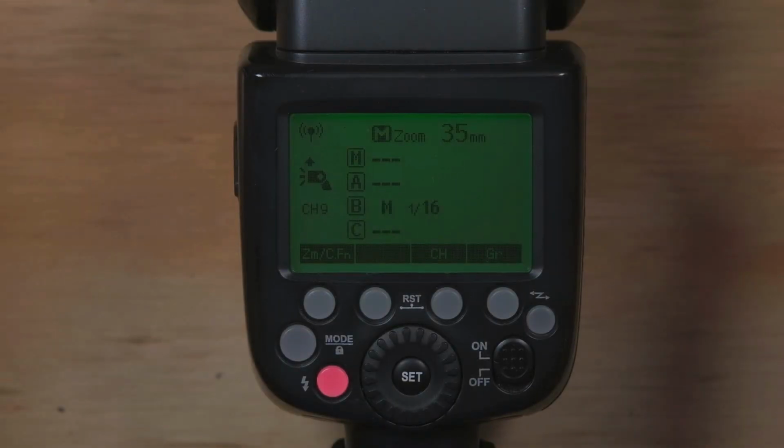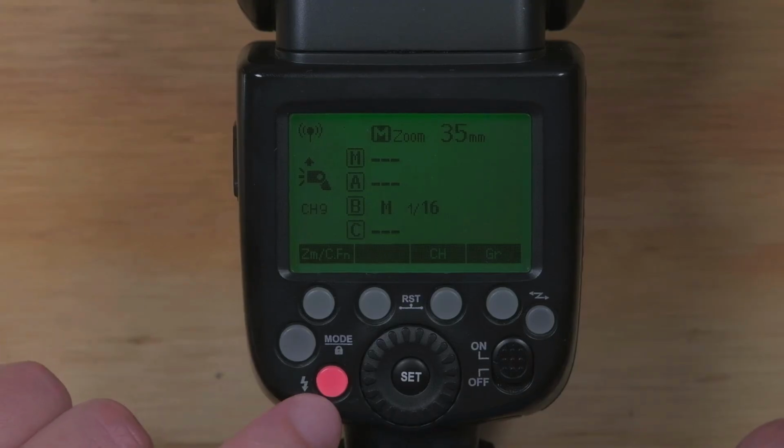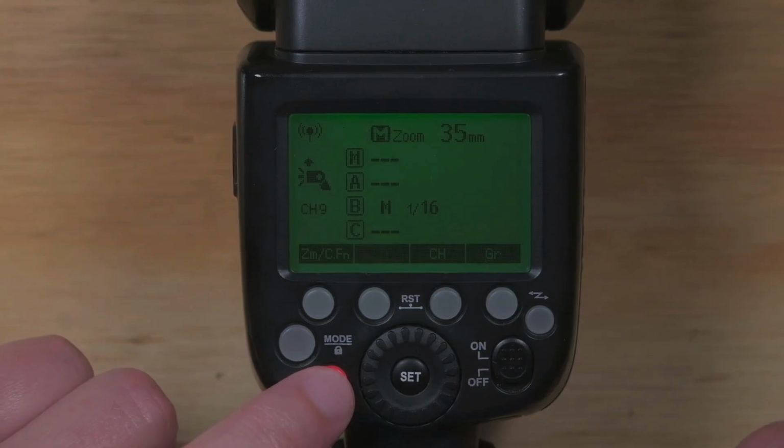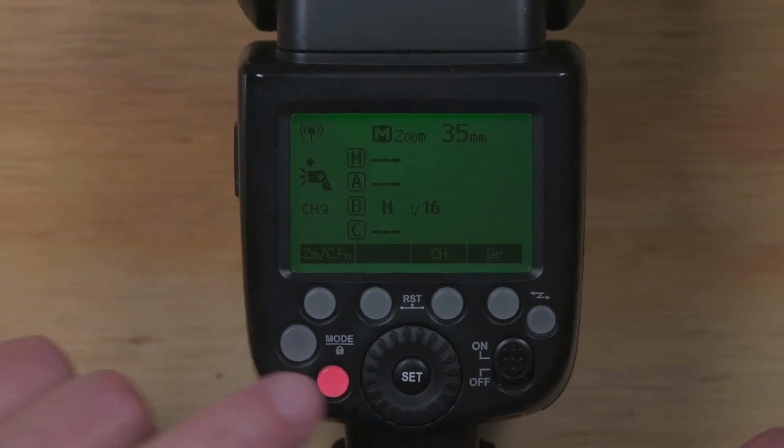We are now ready to test. If we press the tester button, which is the red button here, you should see the remote flash firing.